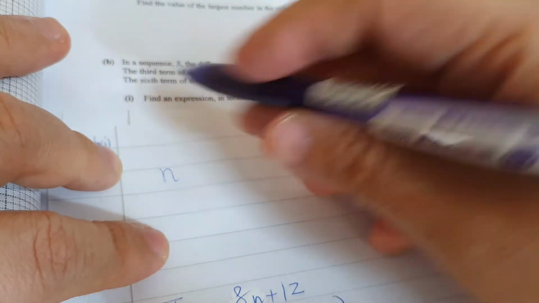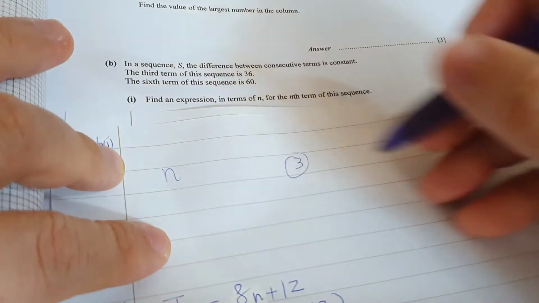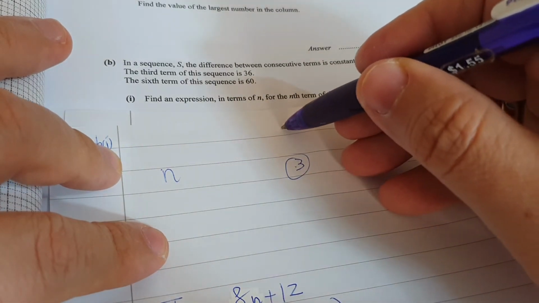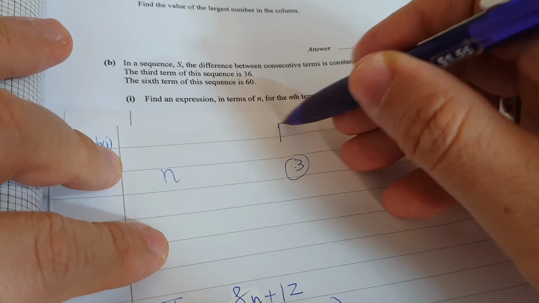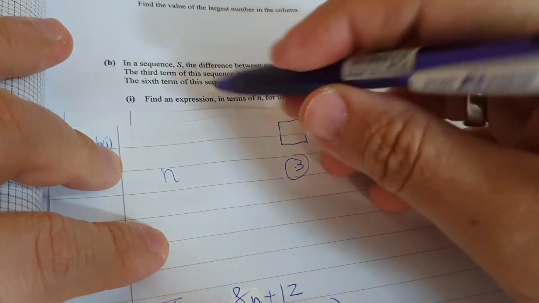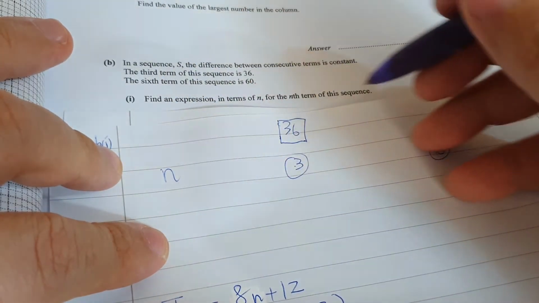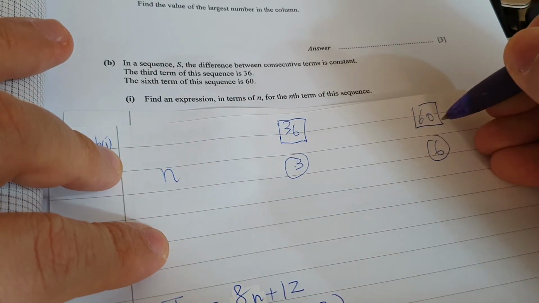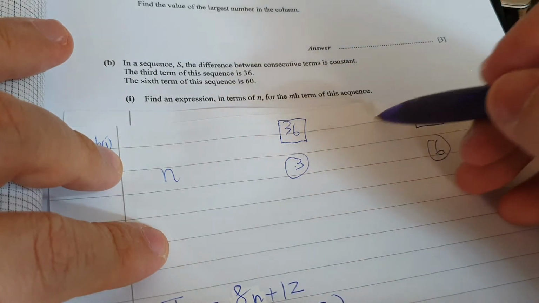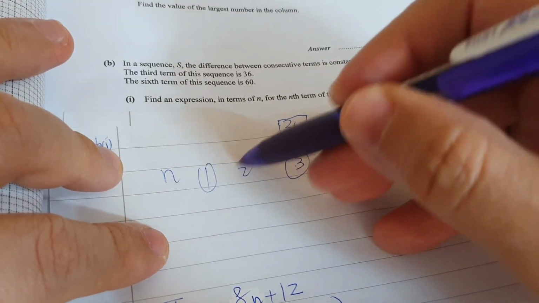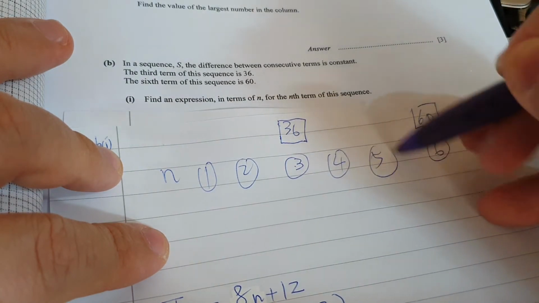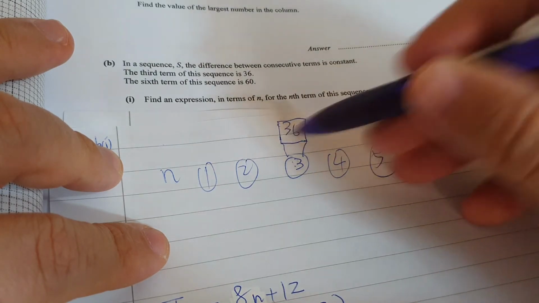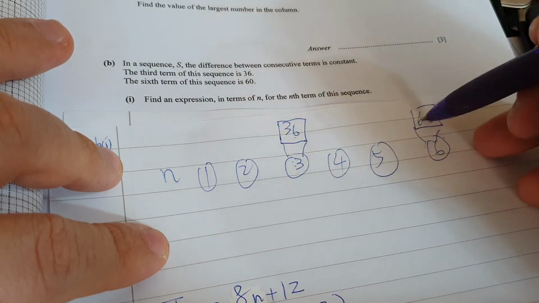So index number 3, index number 6, these two people, you actually know their value. The value of the card being held by the third person is 36. The value of the card being held by the sixth person is 60. Now they didn't tell you what the numbers are for index number 1, index number 2, index number 4, index number 5. You only know the value of the card held by these two persons.